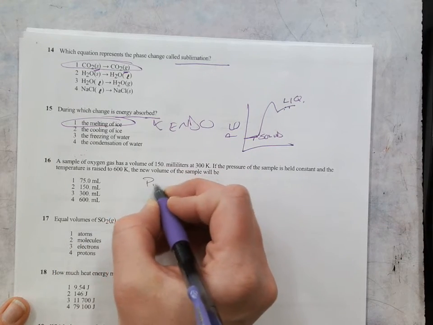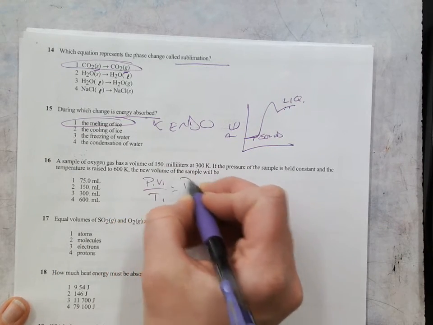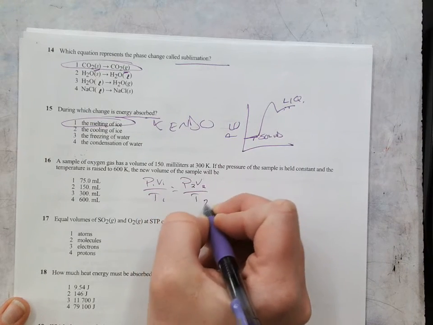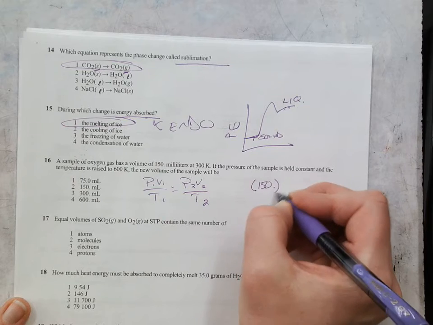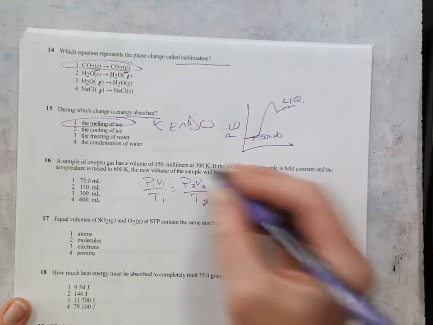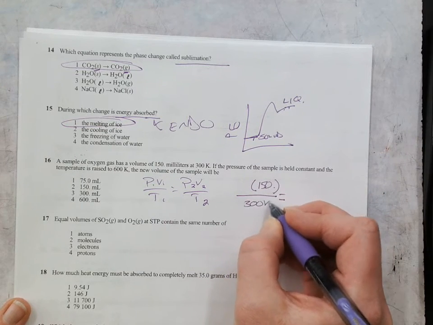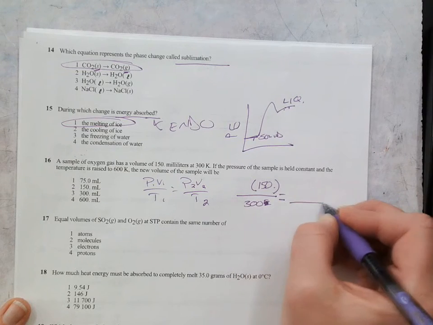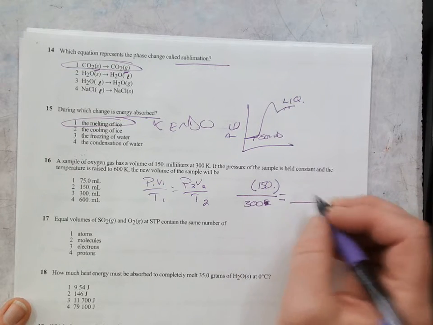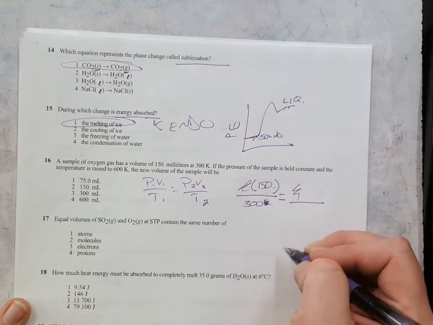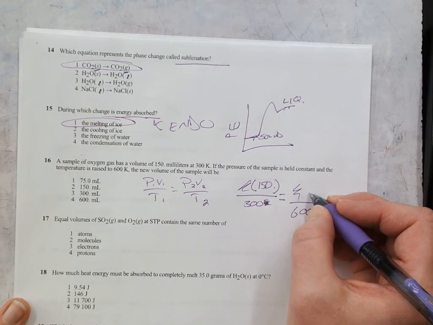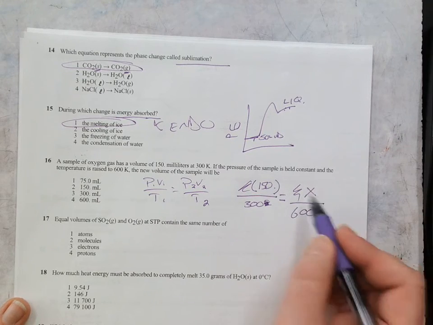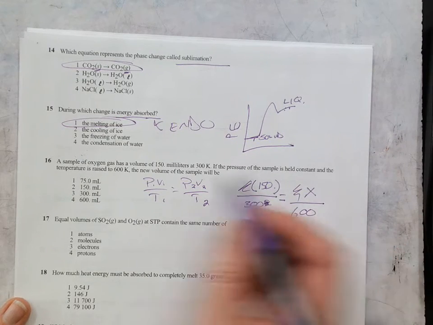This looks like volume of 150 milliliters at 300 Kelvin. Must be the starting temperature. I'm just going to write 300. The pressure is held constant, so I can totally ignore it. The temperature is doubled to 600 Kelvin. I don't even really have to think this out, right? What's V2? It's got to be doubled.